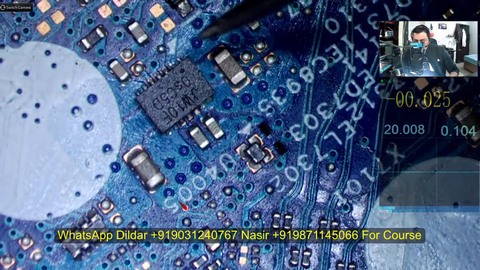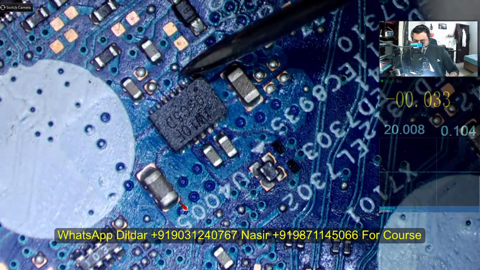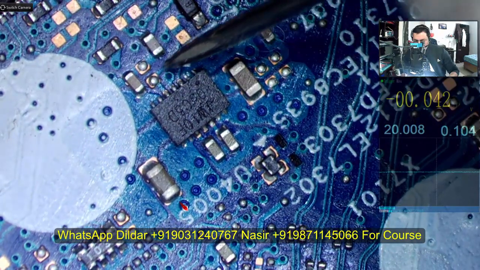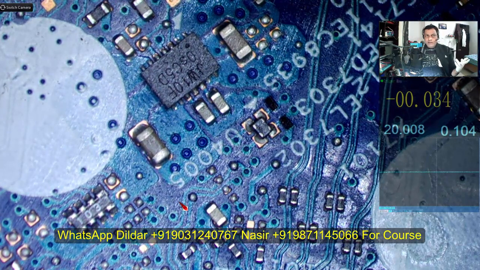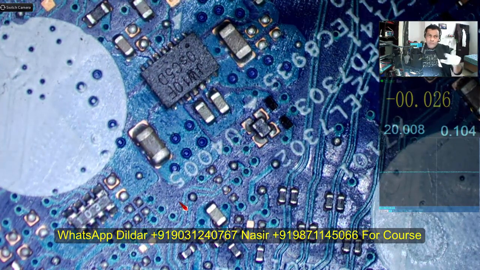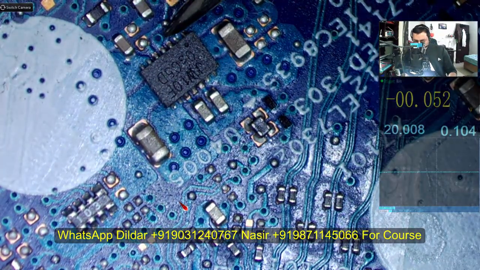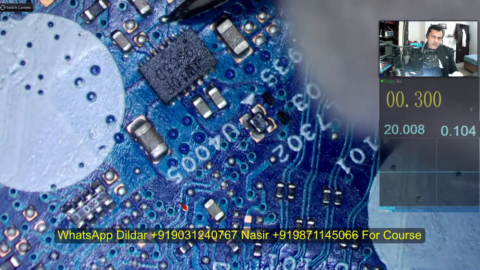So we are expecting voltage on the 3 number and 5 number. However, you can see here it is also interconnected. Sometimes two signals come, and sometimes a single signal enables both circuits. There are two circuits, the 3 volt and 5 volt area. So let's check here. We have 0.300 millivolt on this area.